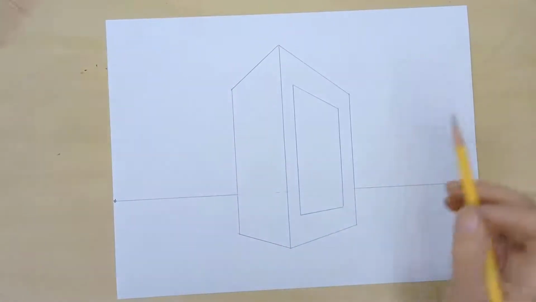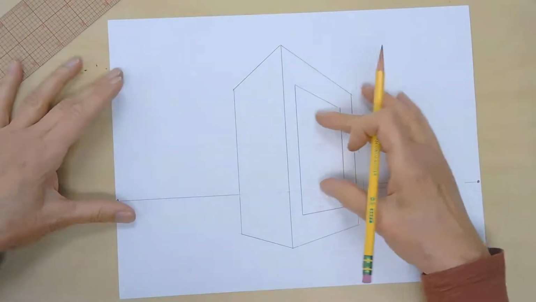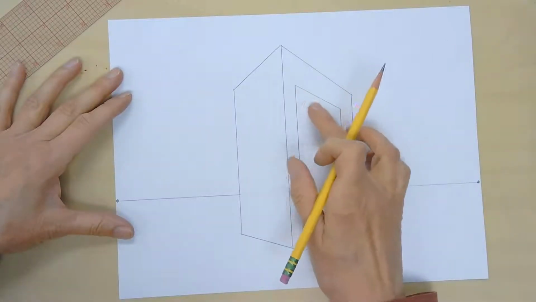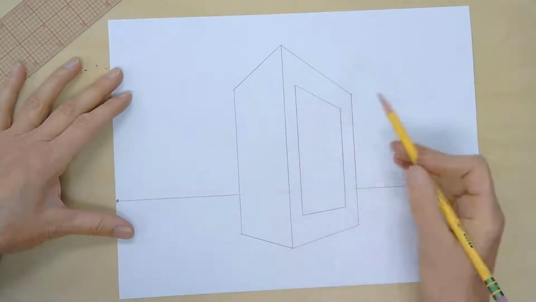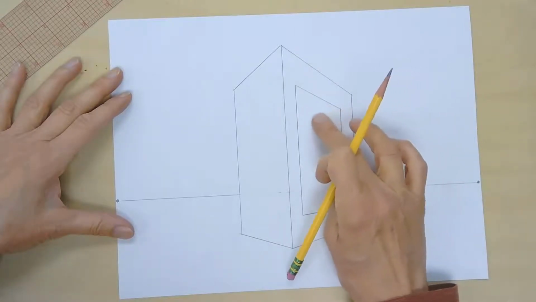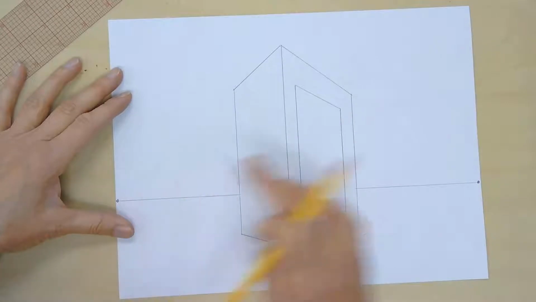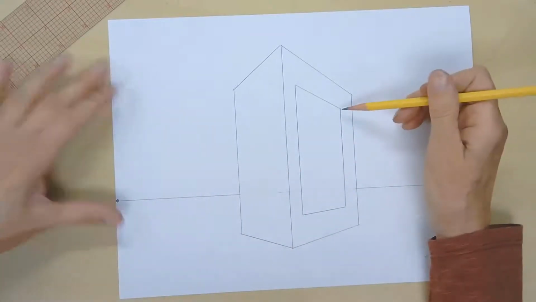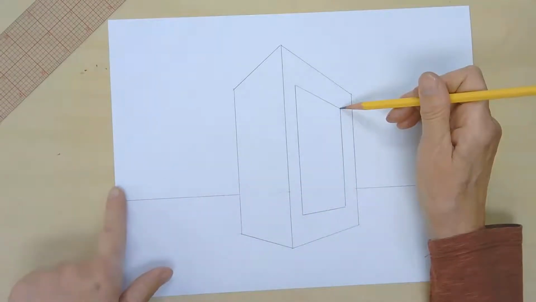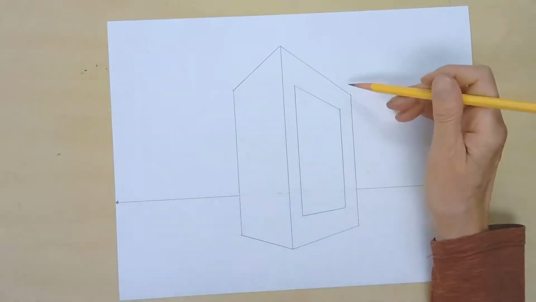Okay, so next up, because this goes back in, we can see an inside edge. This is like there's a ceiling here we're looking up at, and there's a wall here. And these two surfaces are receding back to the opposite vanishing point. So we can start making this by lining up our ruler with this corner here and the left vanishing point.